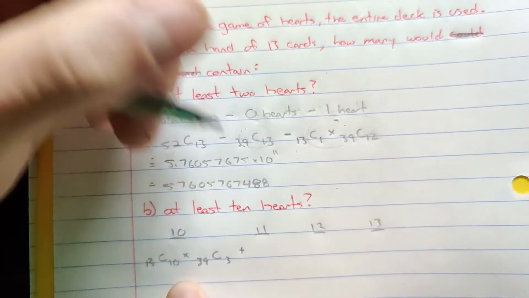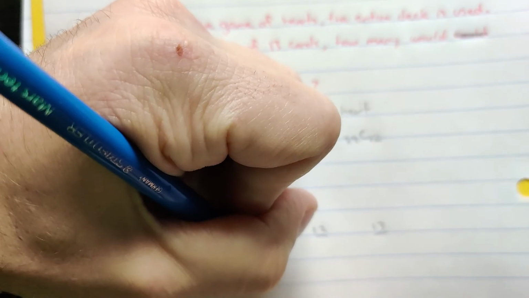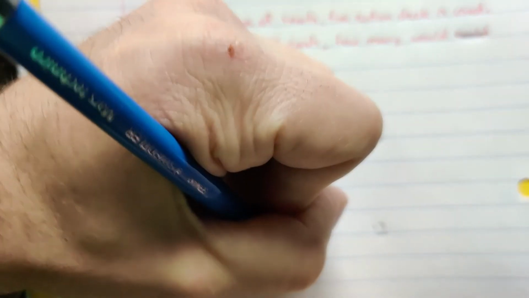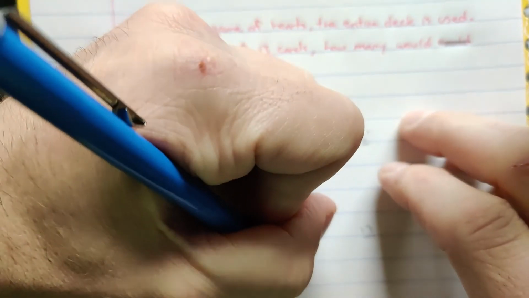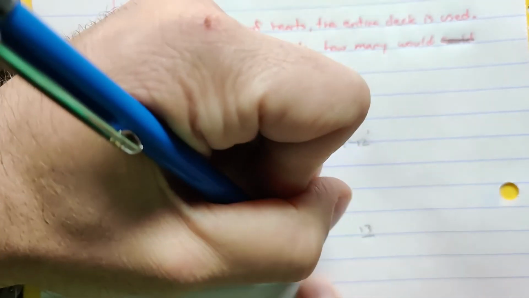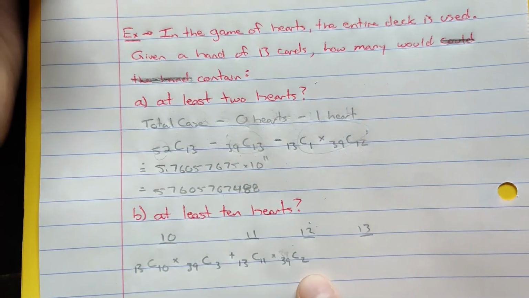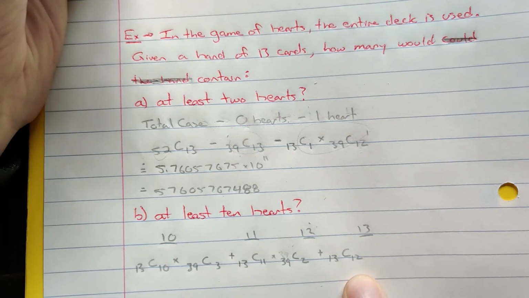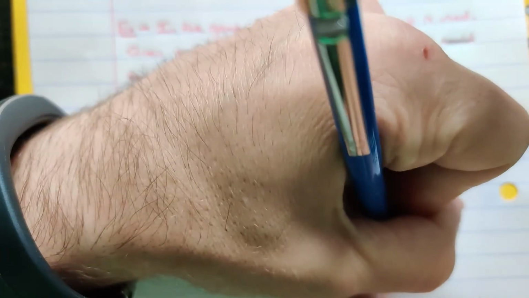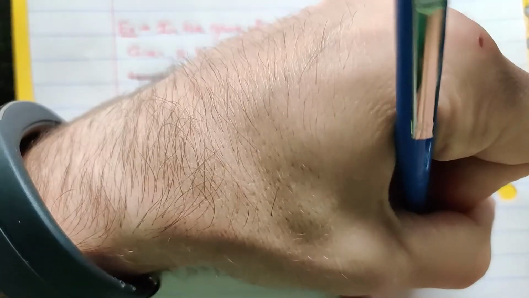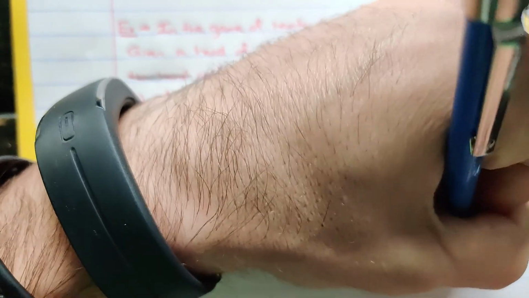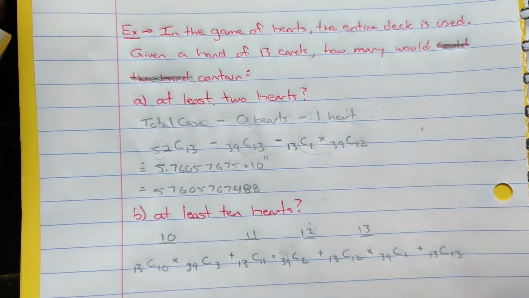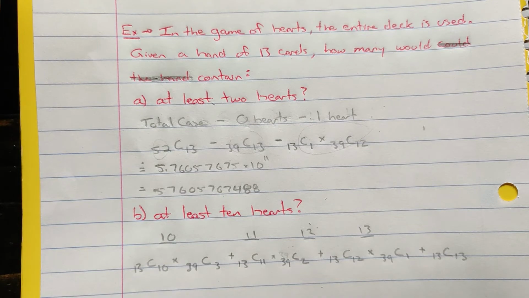So there's 10 hearts, plus when we choose 11 hearts, 13 choose 11, times 39 choose 2, plus 13 choose 12 hearts, so there's picking our 12 hearts, times 39 choose 1, and then a hand fully made of hearts is 13 choose 13, or just 1, and there'll be no other cards to pick.